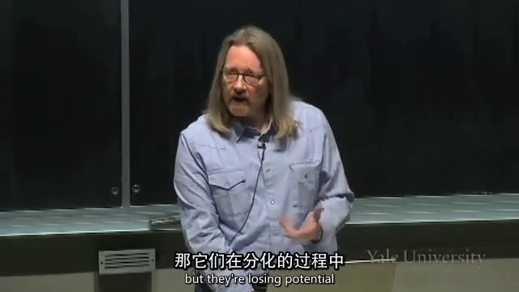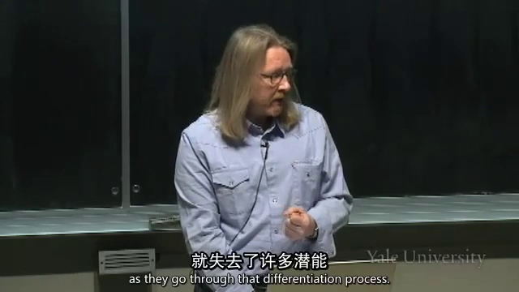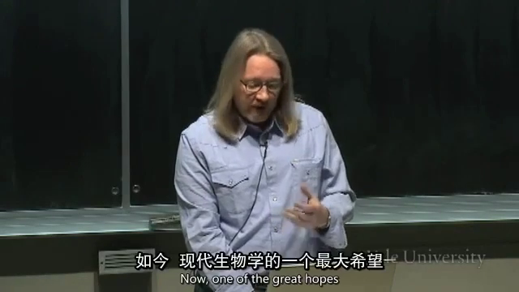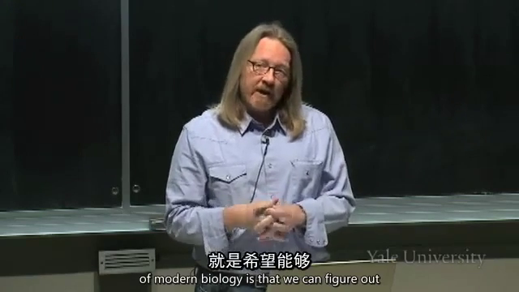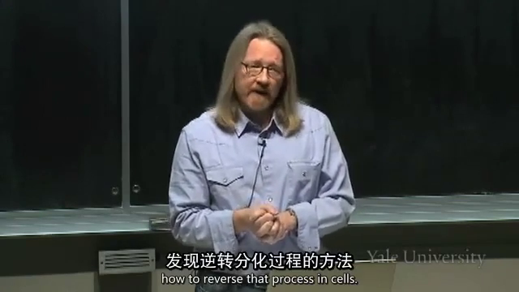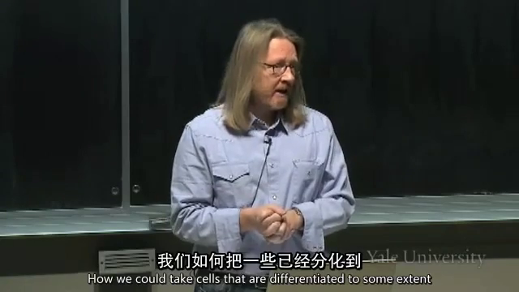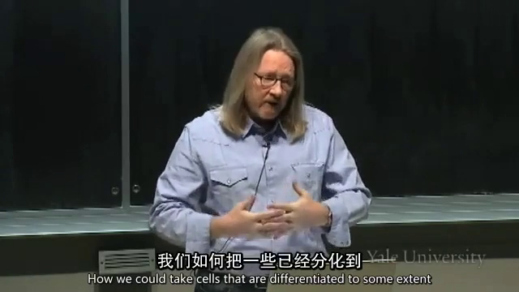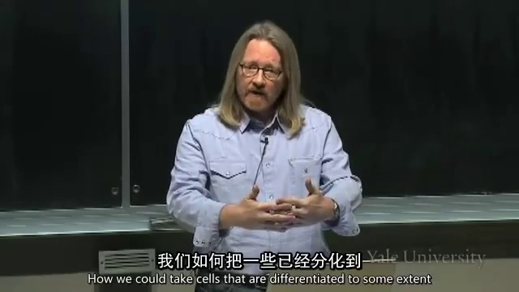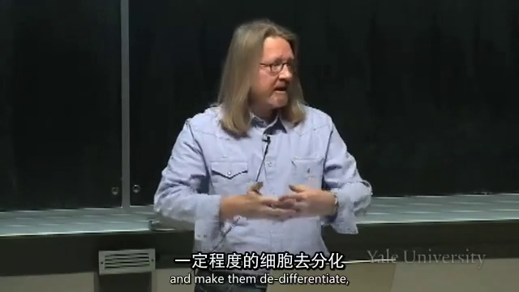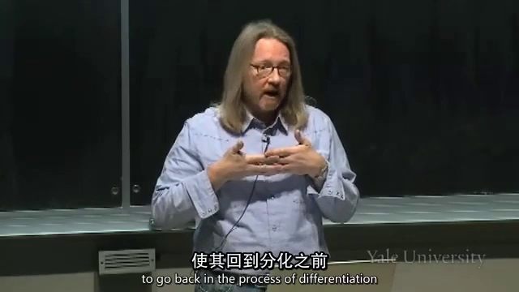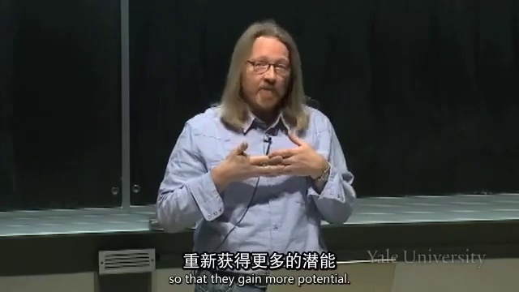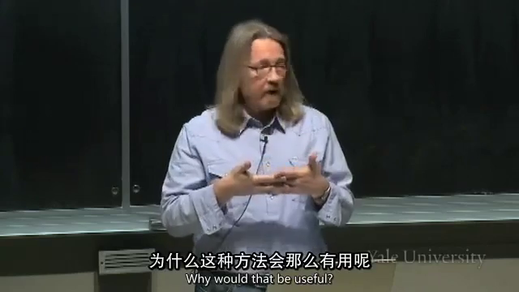But they're losing potential as they go through that differentiation process. Now, one of the great hopes of modern biology is that we can figure out how to reverse that process in cells. How we could take cells that are differentiated to some extent and make them de-differentiate, to go back in the process of differentiation so that they gain more potential. And why would that be useful?